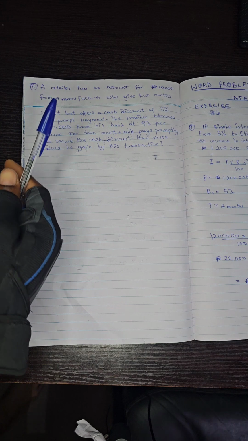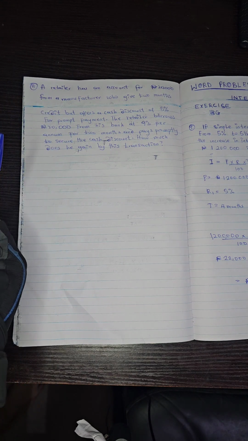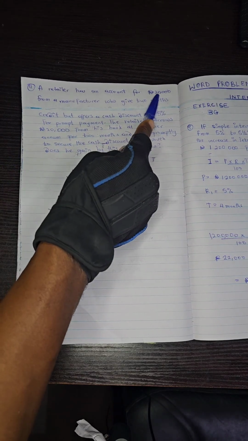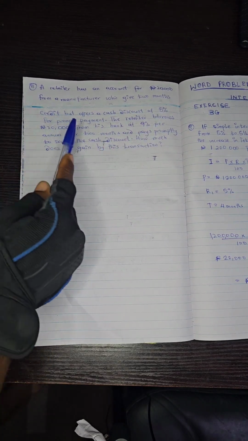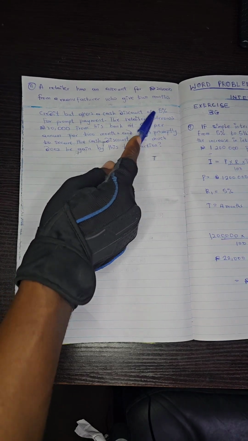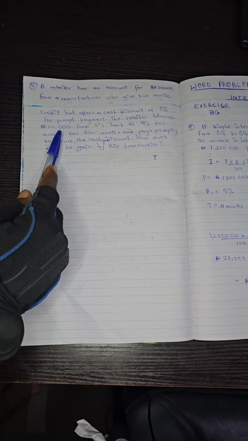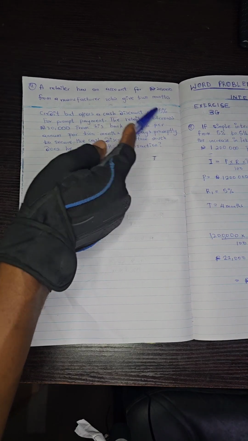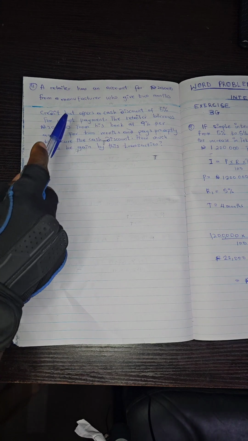What do you mean? When you are buying something from a manufacturer, there is a quota, or let's say the credit quota they can give to you, that okay, you can buy to this amount, after that you must pay. So the retailer owes 20,000 naira, but if he pays immediately, they will give him a discount of 5%. So as a smart retailer, what did he do? He said, okay, let me go and borrow money from my bank and pay immediately, so I'll get this discount. At the end of that I'll have a gain. So that's what we are doing.